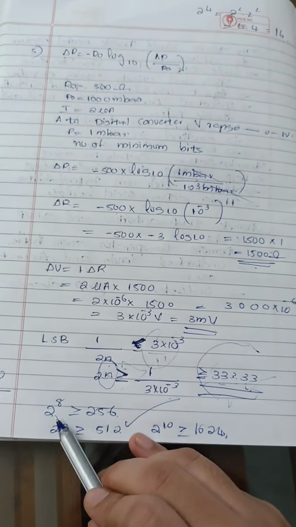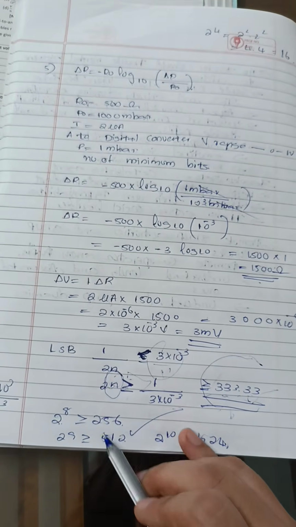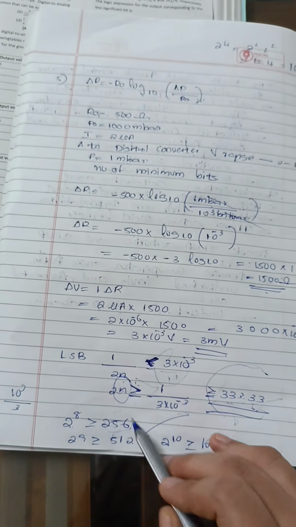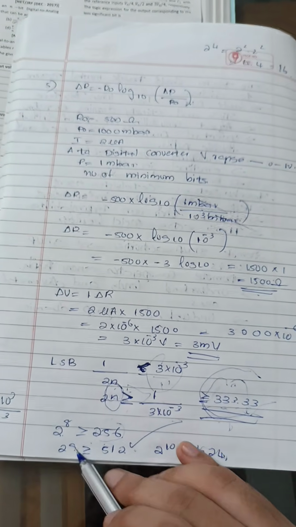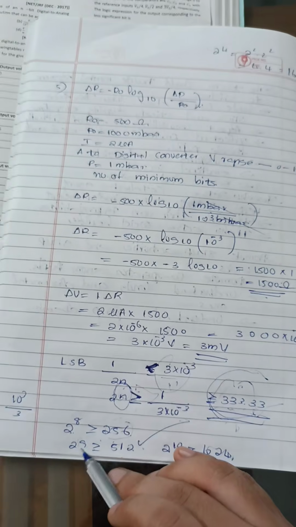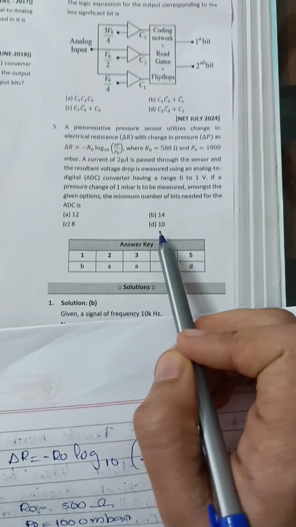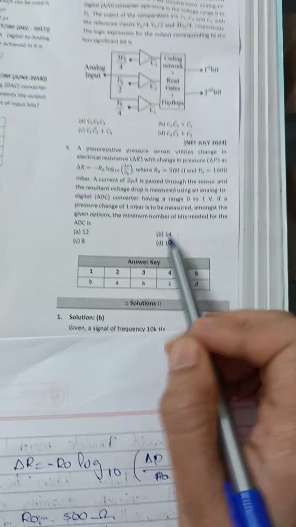So 2 raised to 8 will be 256, 2 raised to 9 will be 512, and it should be greater than this value. So 2 raised to 9 is the correct answer, but we do not have the option n as 9. So the minimum number of bits here is 10. So option D will be the correct answer.